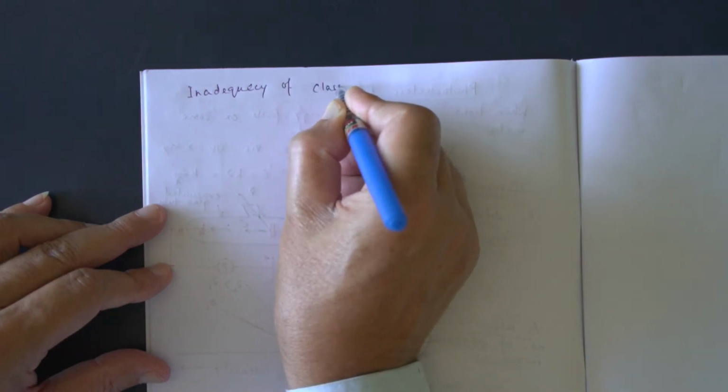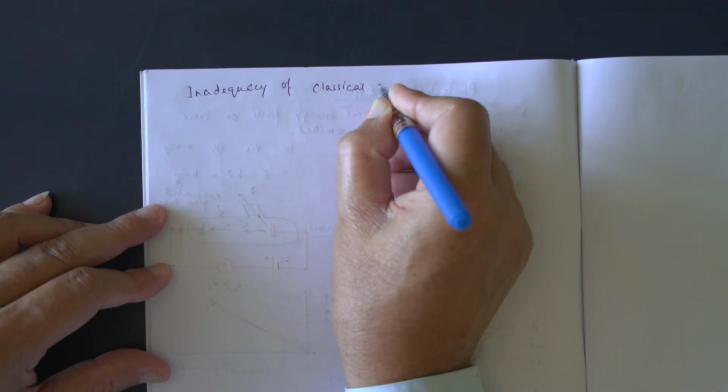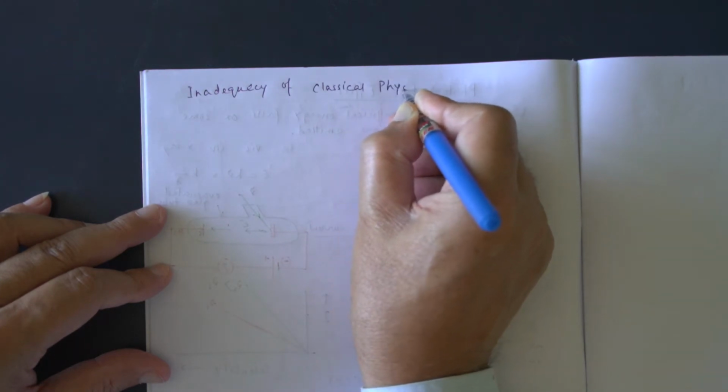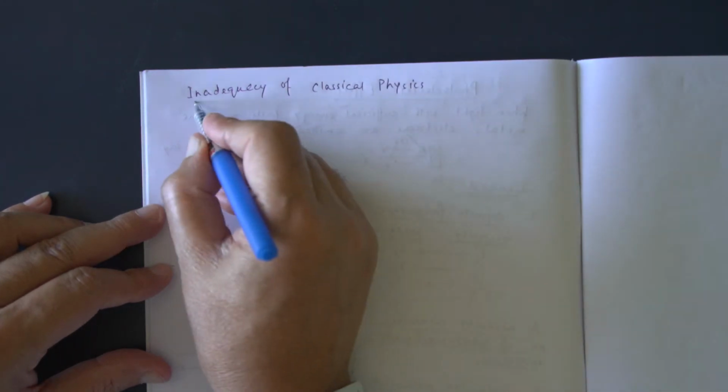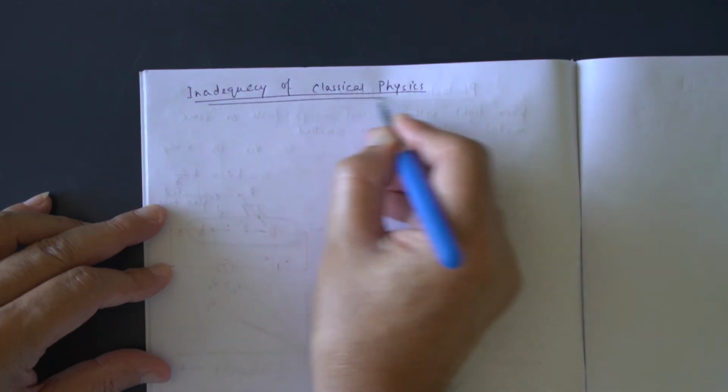Now, why can classical physics not explain these three results?